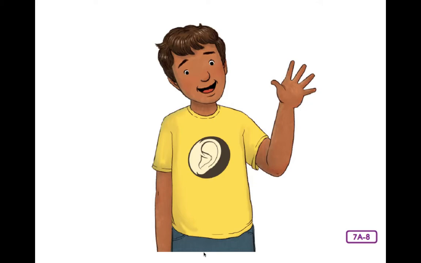Objects appear upside down on me. I live at the back of your eyeball. What am I? I am the part of your eye that is colored. Sometimes I'm green, but I could be brown or gray or blue. What am I?